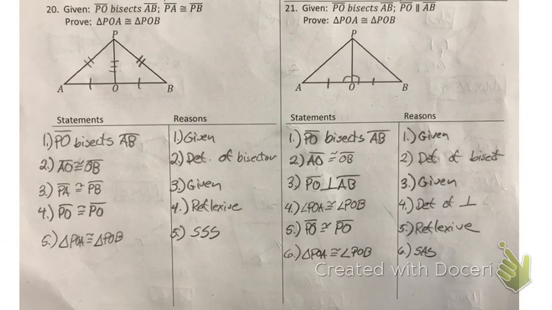All right, 20, we were supposed to show that those two triangles were congruent. And they gave us that PO bisects AB. So since PO bisects AB, before I even look at what the proof is asking me to do, I'm going to explain what that means. PO bisecting AB tells you that AO is congruent to OB.